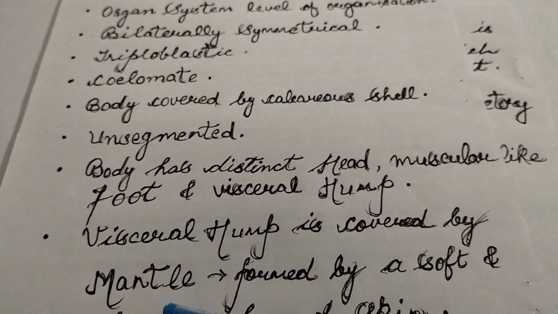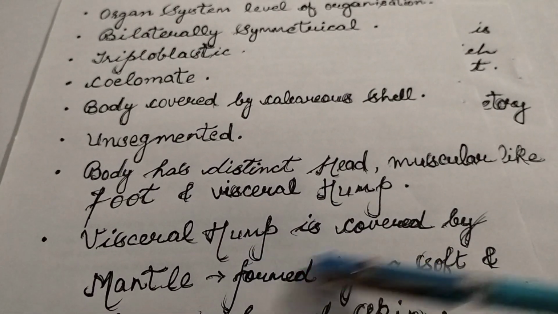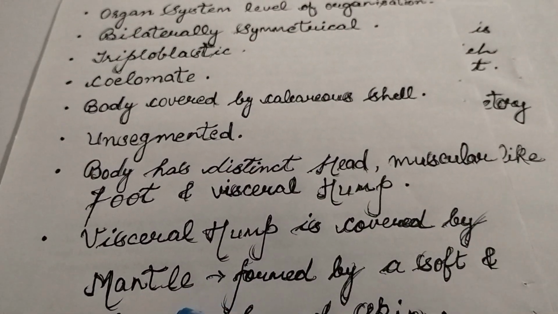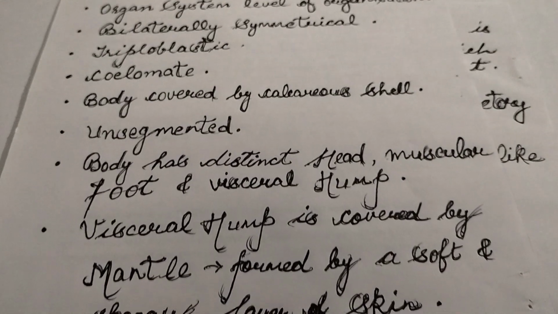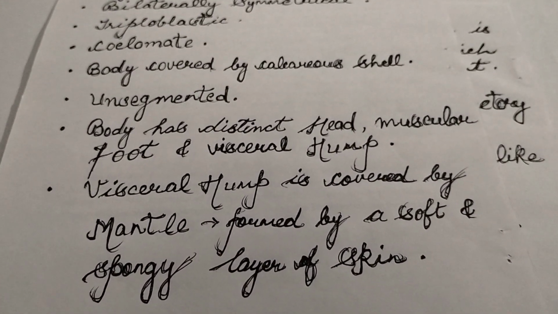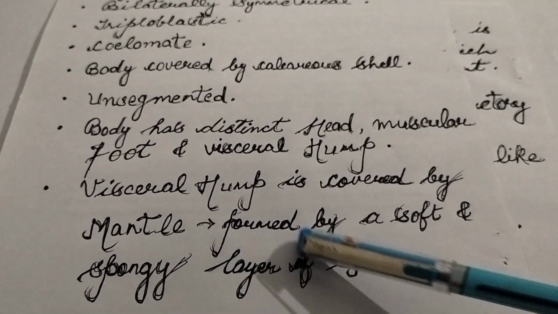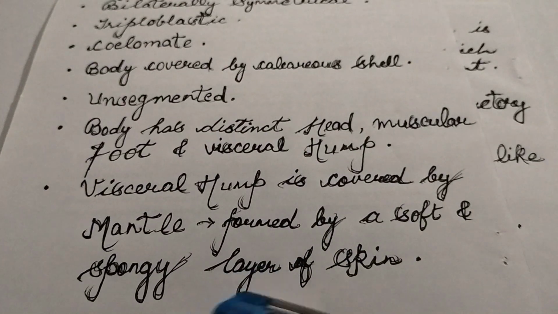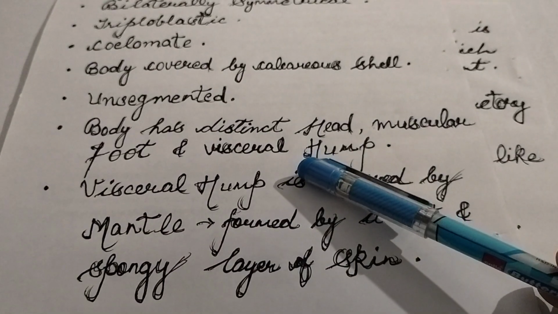What is this mantle? Mantle is formed by a soft and spongy layer of skin, and it covers the visceral hump.